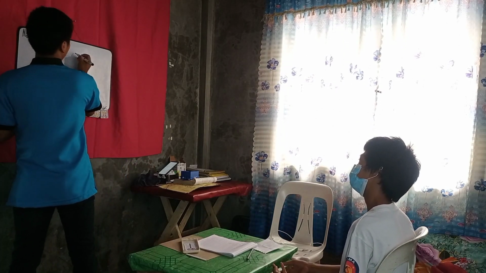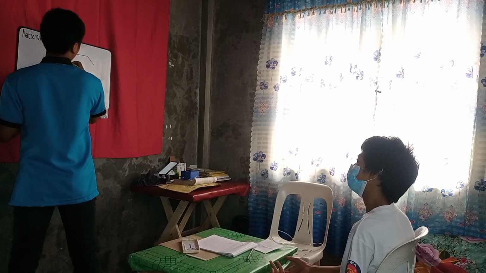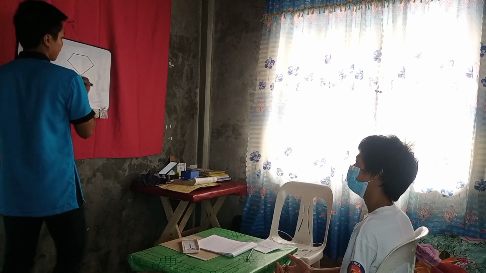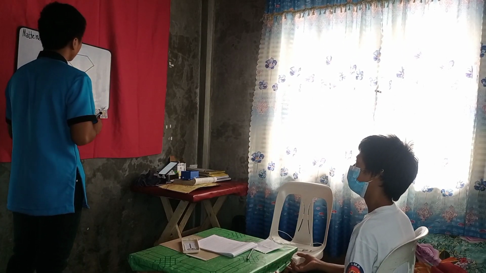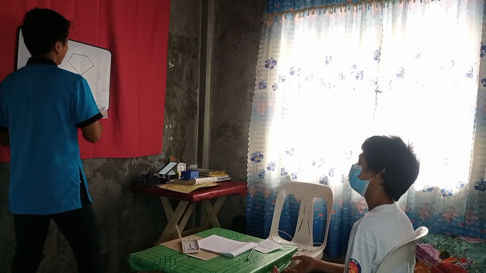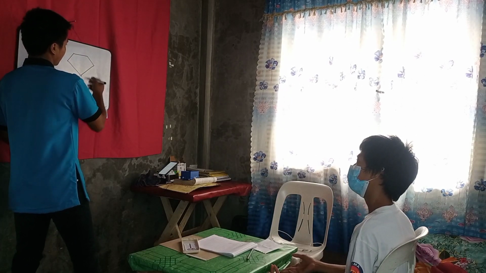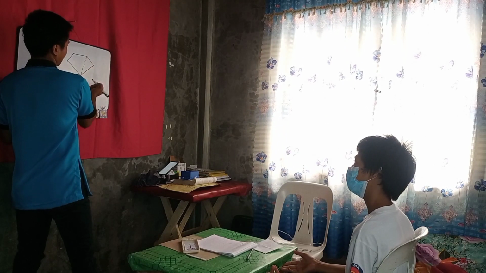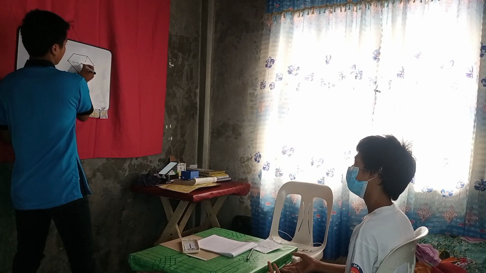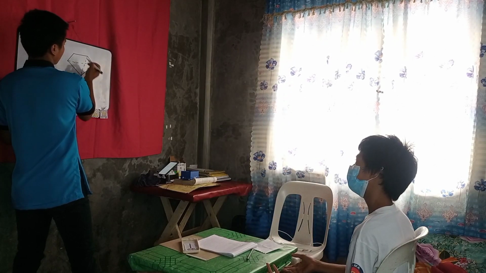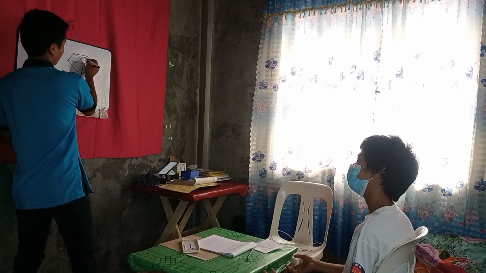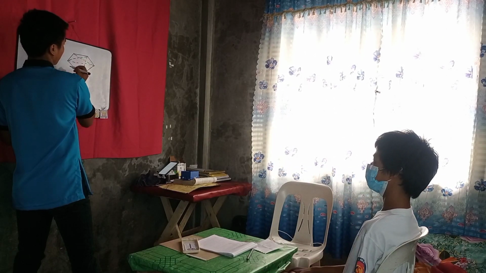At dito, ilan naman ang diagonal ng polygon na to? Ilan ang diagonal niya? 5, sir. 5. Bilangin na natin. 1. 2. 3. 4.